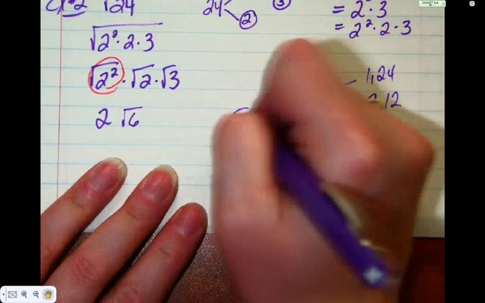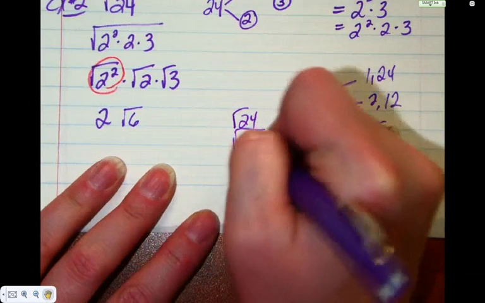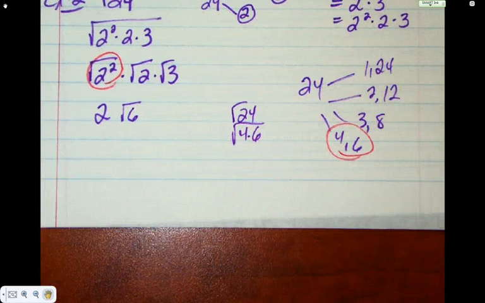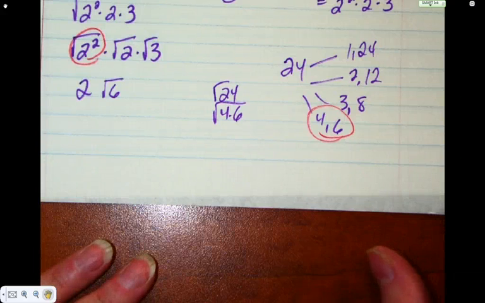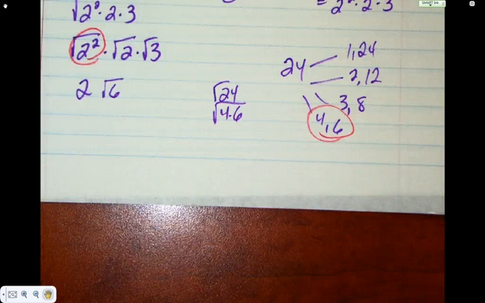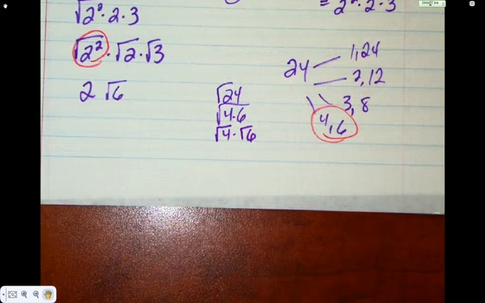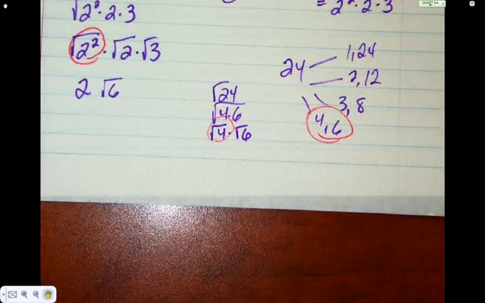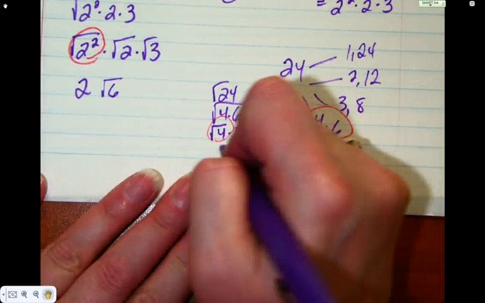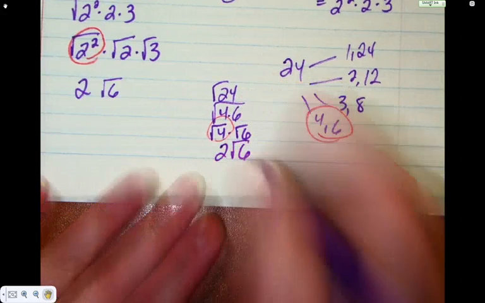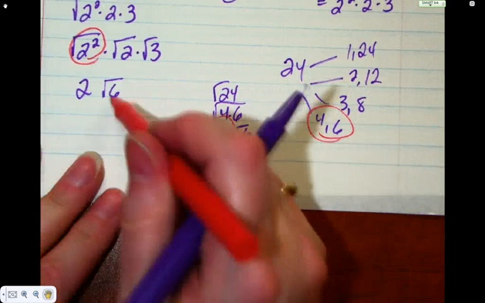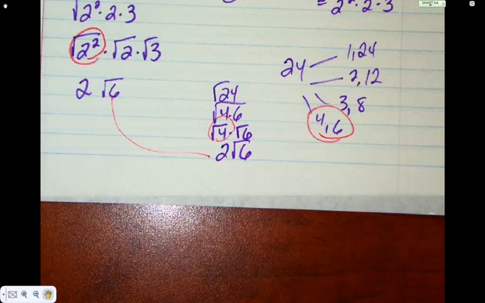So I'm going to take root 24 and just write it as the perfect square followed by the other number. The multiplication property of radicals says I can split these up. I'm just going to evaluate the first one. What is the square root of 4? And then I'm just going to leave what's behind it. Take a look. Exact same answer. 2 different methods. Pick whatever method you like better.